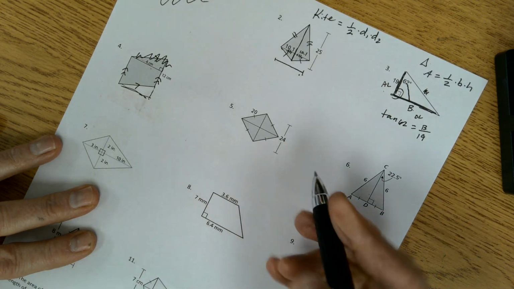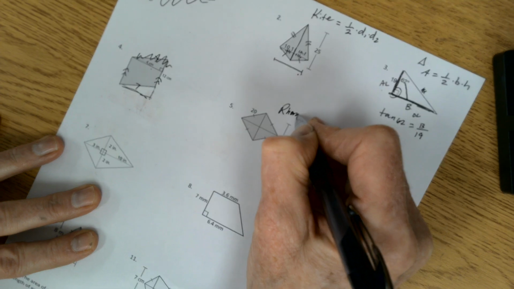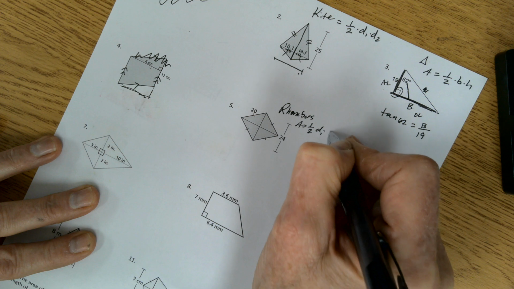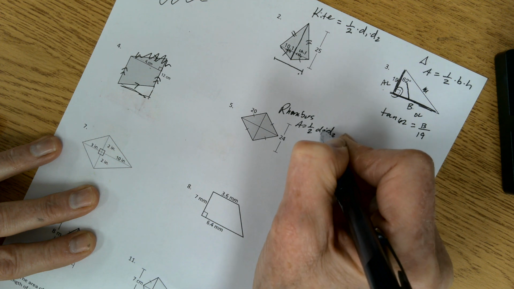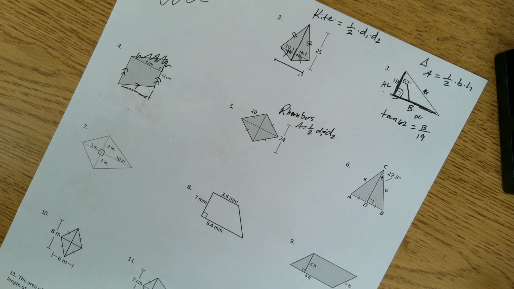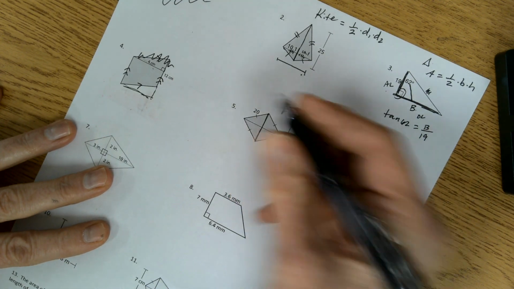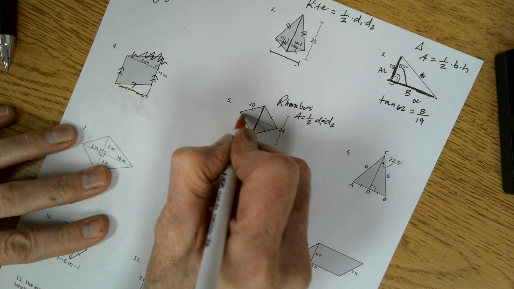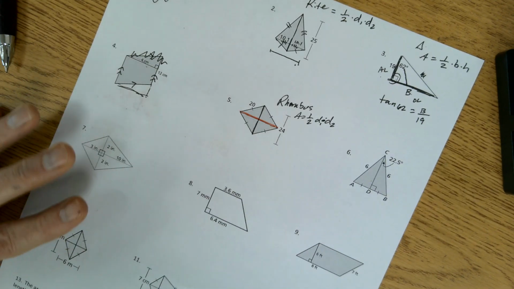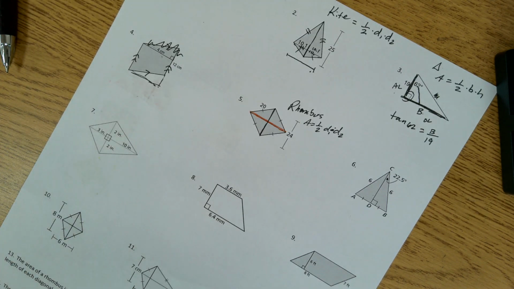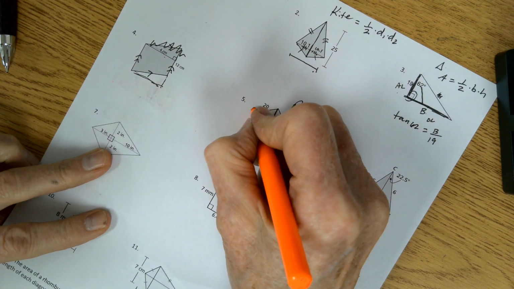Number 5 is harder. This is a rhombus. For a rhombus, the area equals 1/2 diagonal 1 times diagonal 2, right? Multiply them together. Or you could say diagonal 1 times diagonal 2 divided by 2. But this one's hard. I only know this diagonal length. I do not see on here this diagonal length. In order to get that, we are going to use a right triangle. So we're going to use this right here.